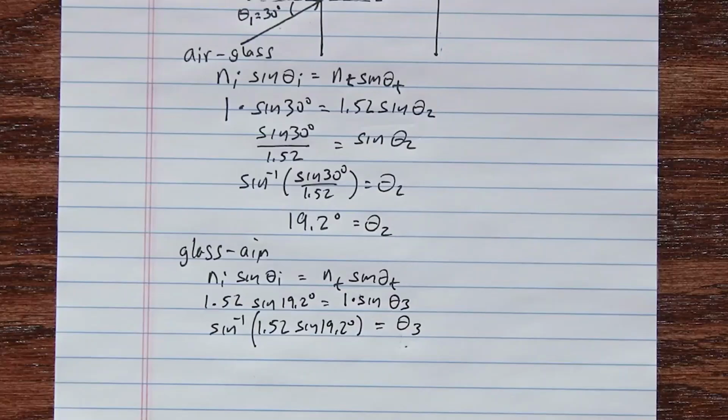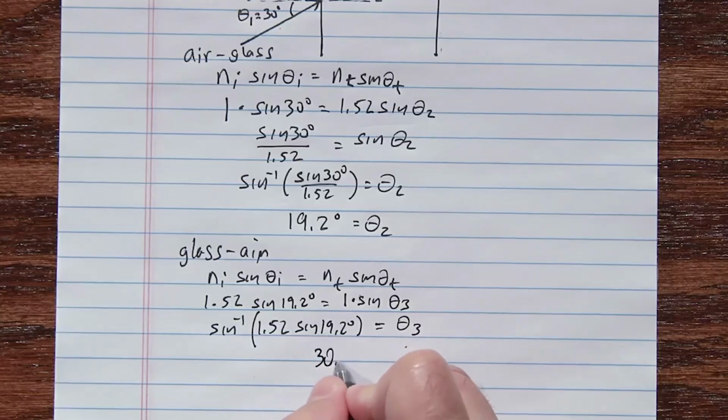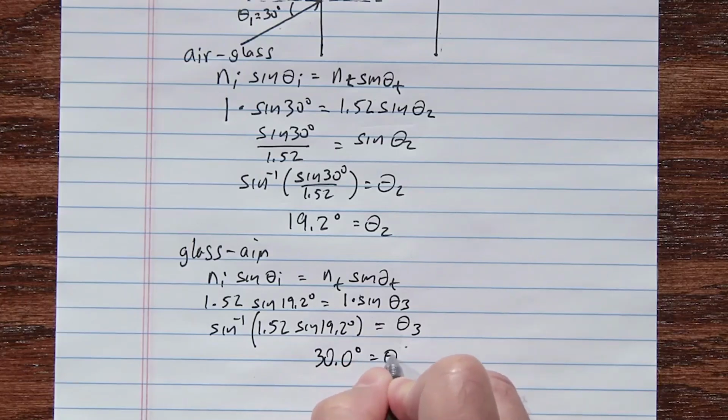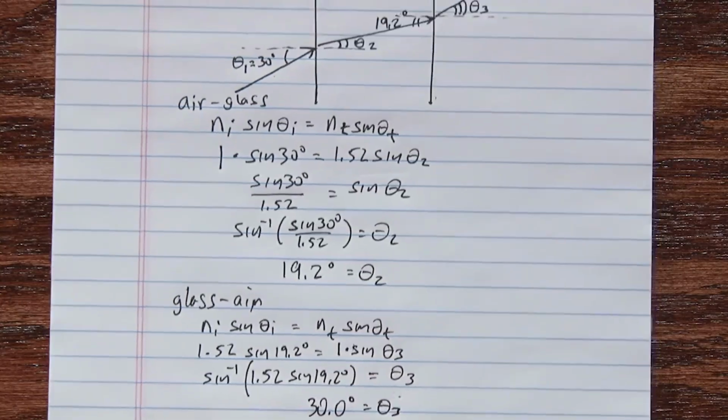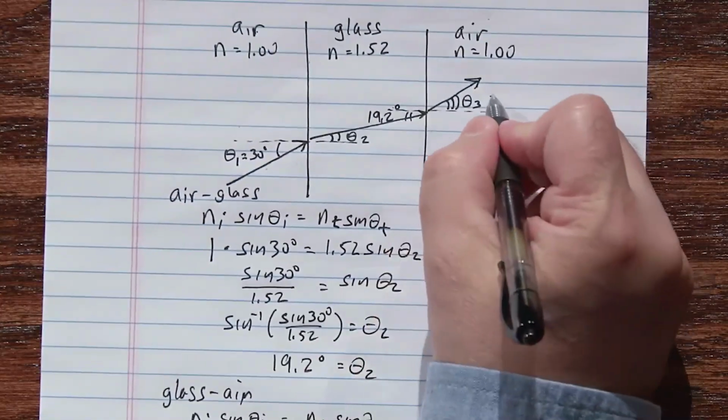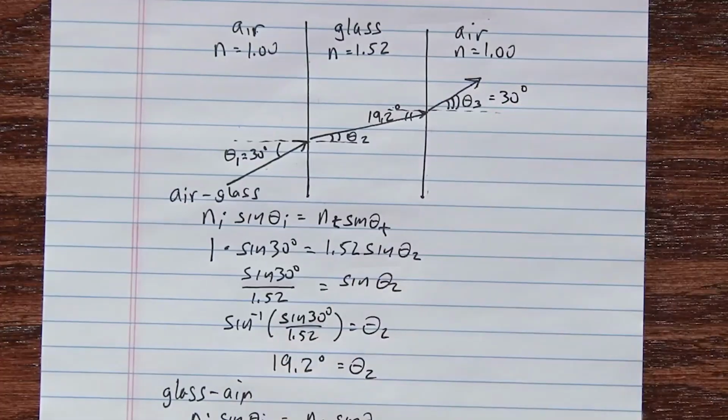And so what is theta 3 equal to? The inverse sine of 1.52 times the sine of 19.2 degrees gives us 30.0 degrees. So this angle, theta 3, is also 30 degrees.